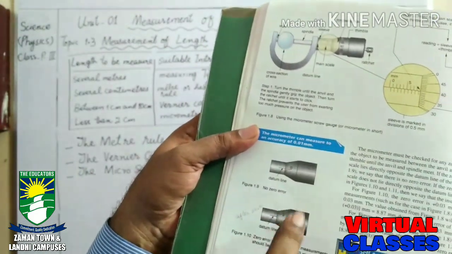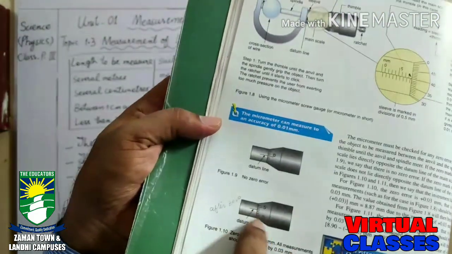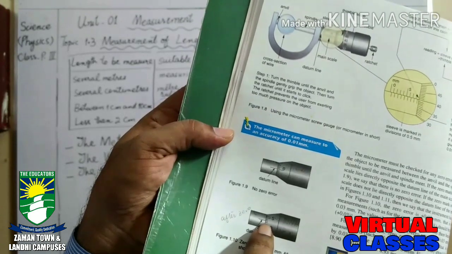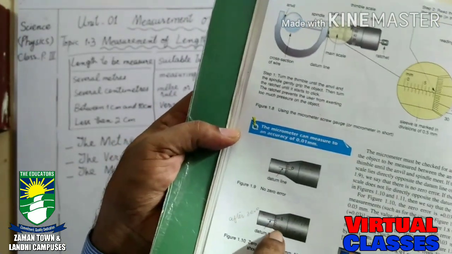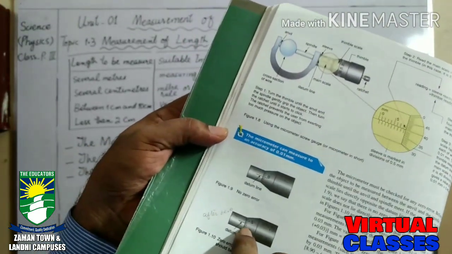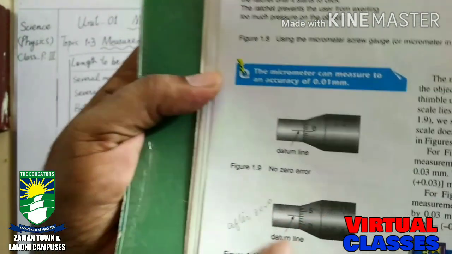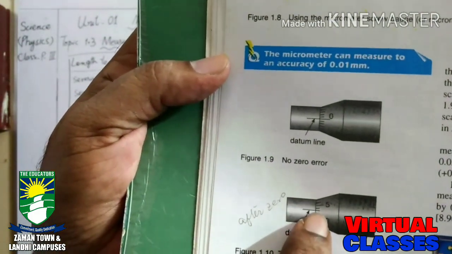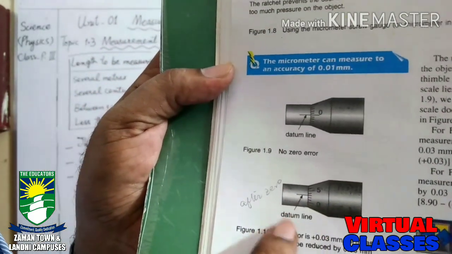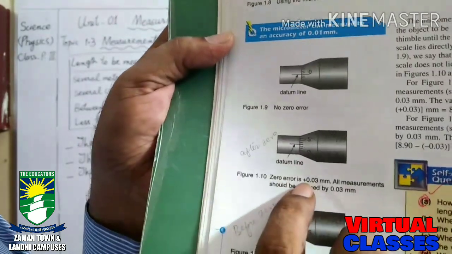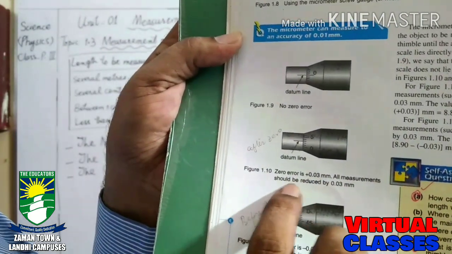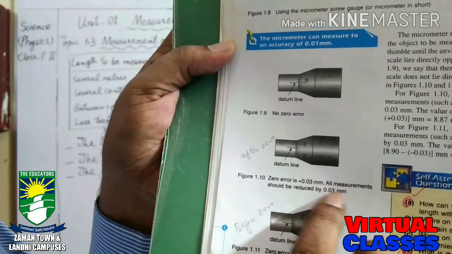But if there is zero error, for example, see this, 0 is here, but after 0, it is 1, 2, 3. See this is 0, 1, 2 and 3. The datum is meeting at 3 after 0. So the zero error is 0 plus 0.03 millimeter. All measurements should be reduced by 0.03.